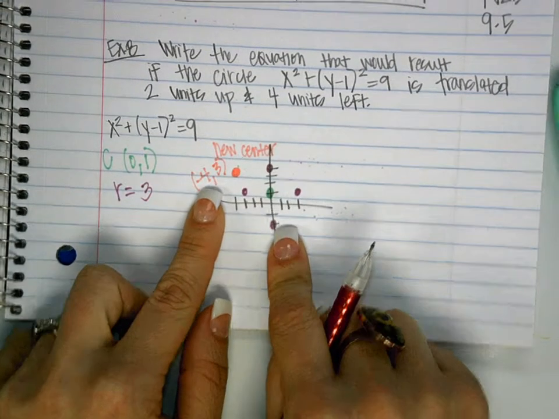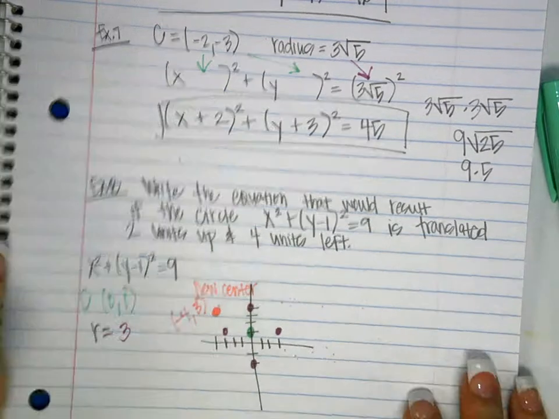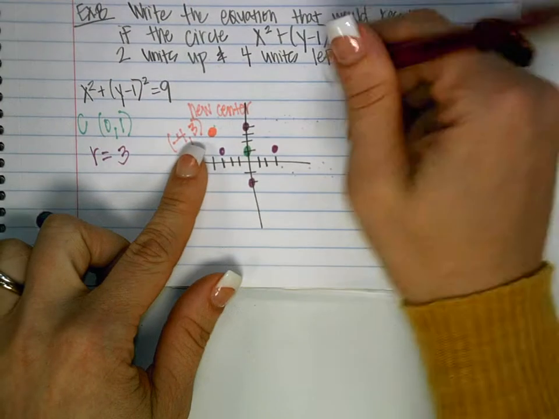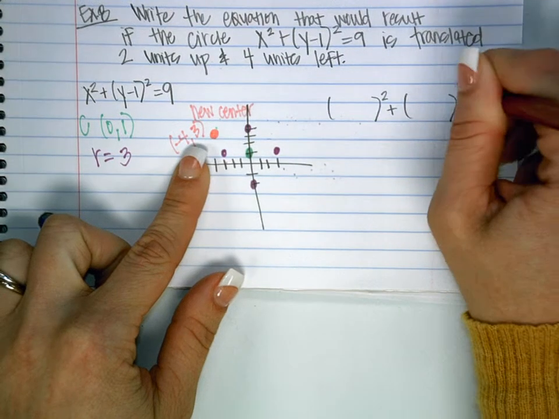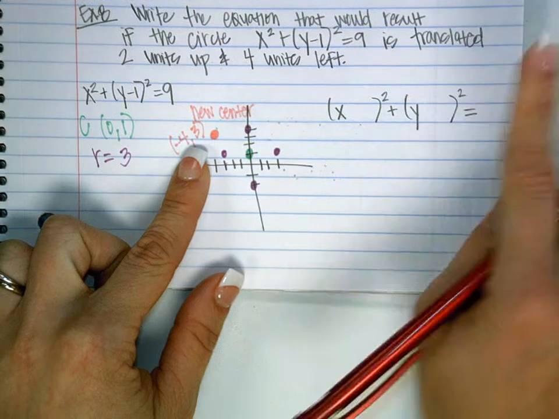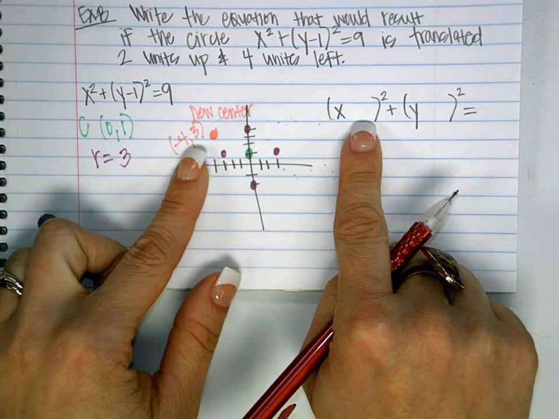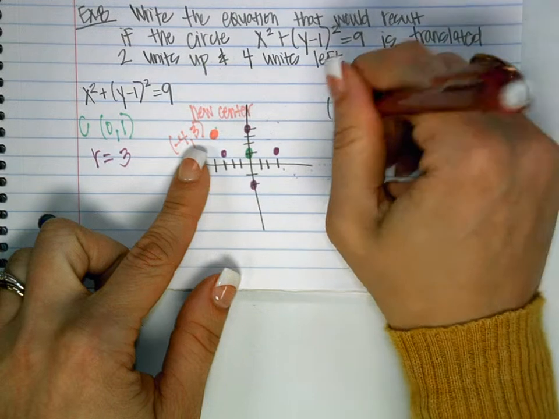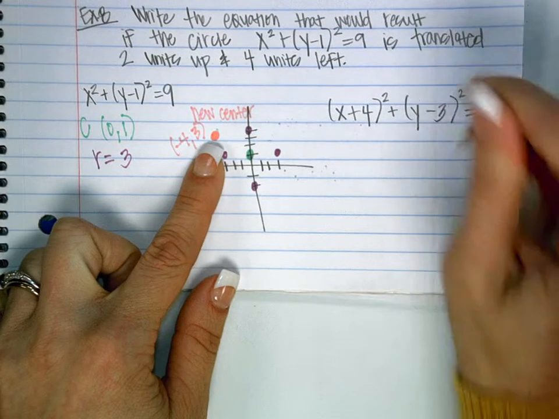Now we're doing basically what we did in these past couple examples. You know the new center, and you need to plug it in along with the radius. So what is my new center? Negative 4, positive 3. So (x plus 4) and (y minus 3) equals, does the radius change?